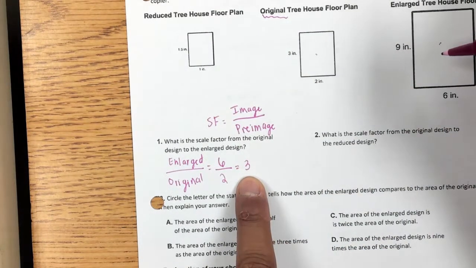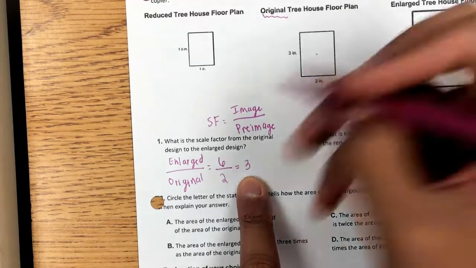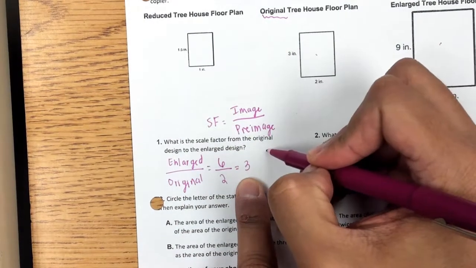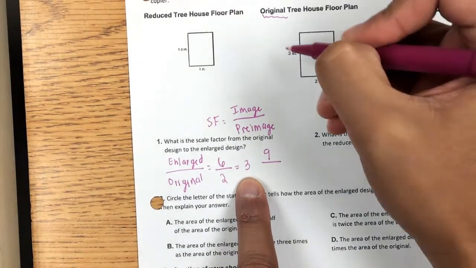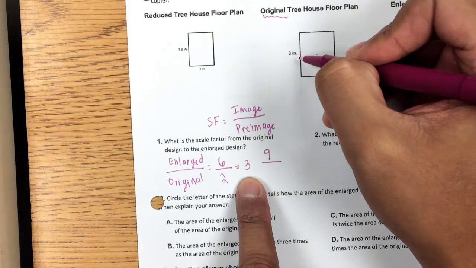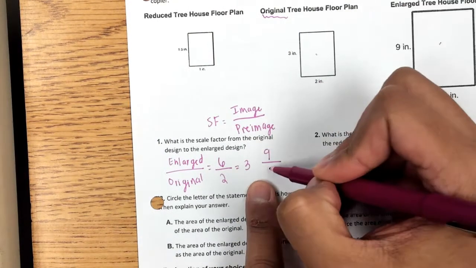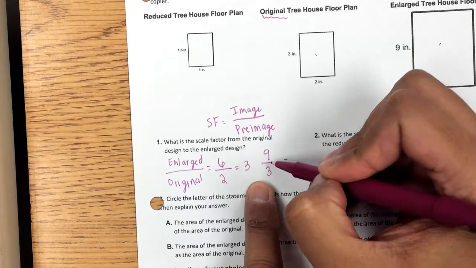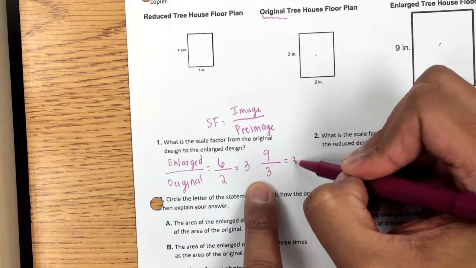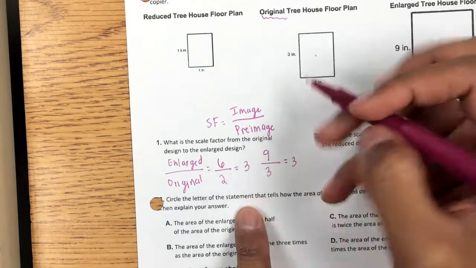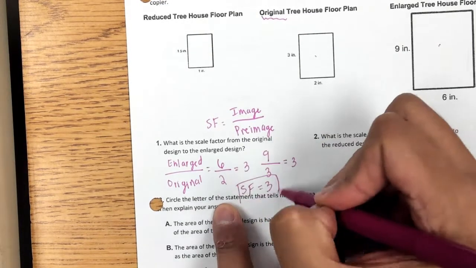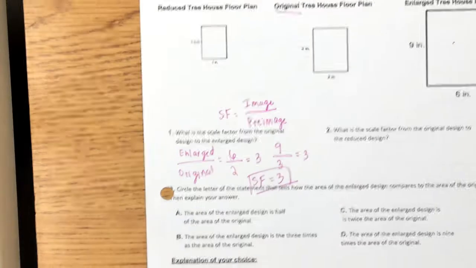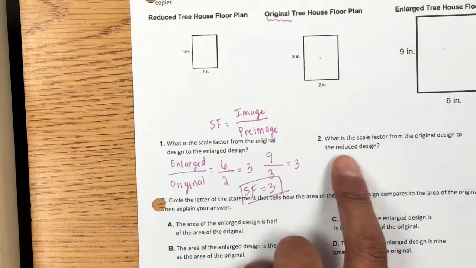The long side of our house floor plans, for the enlarged, is 9. And the long side in the original house plan is 3. 9 over 3 is the same as 3. So it looks like our scale factor is 3. So we can go ahead and say scale factor is 3. Okay, moving on.